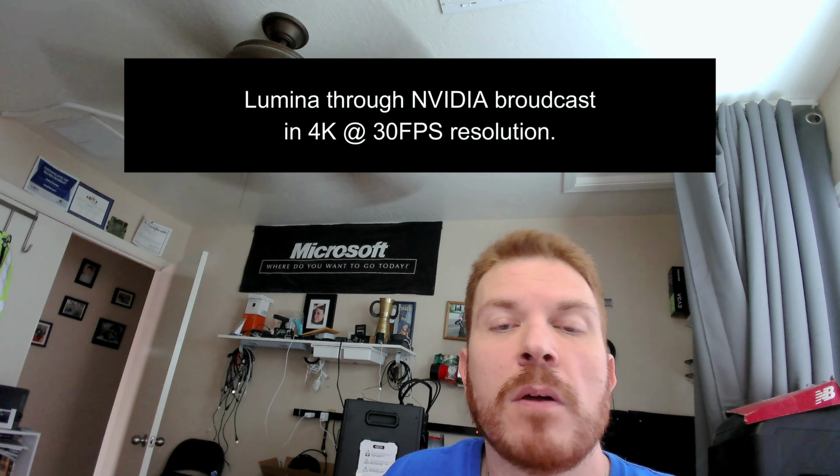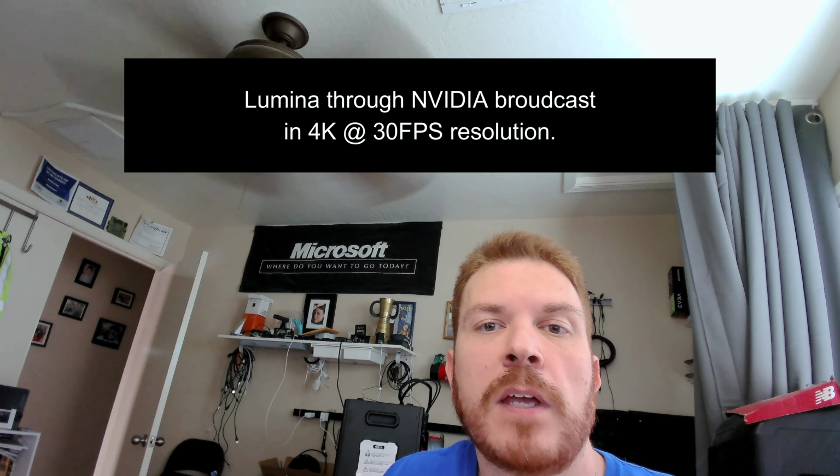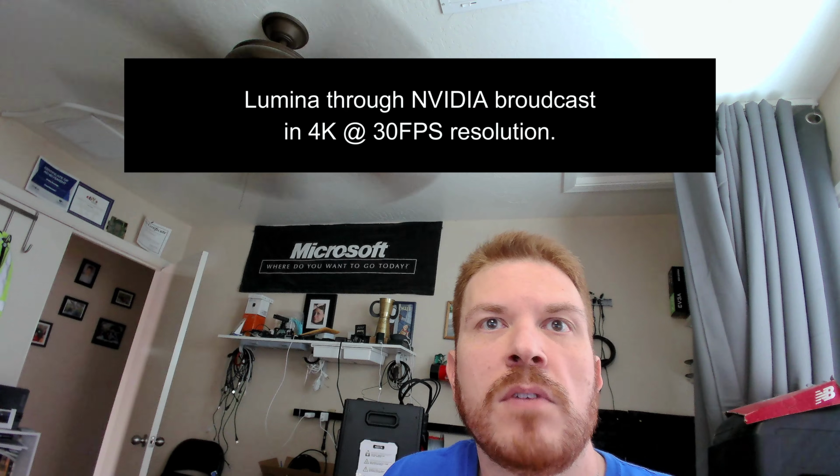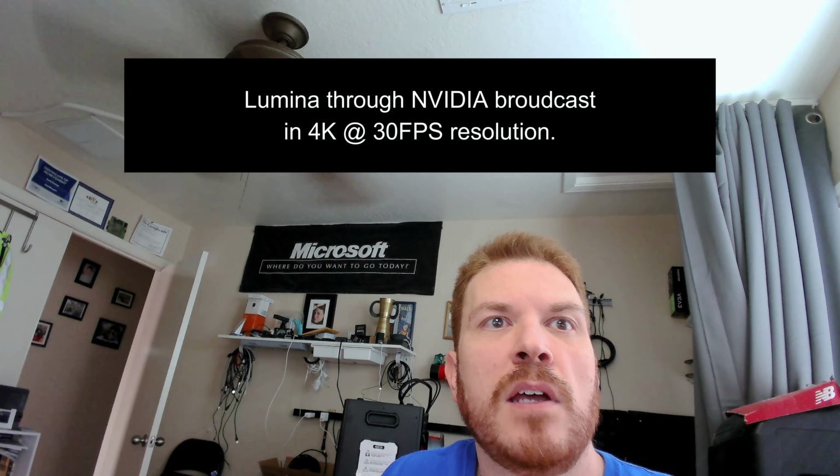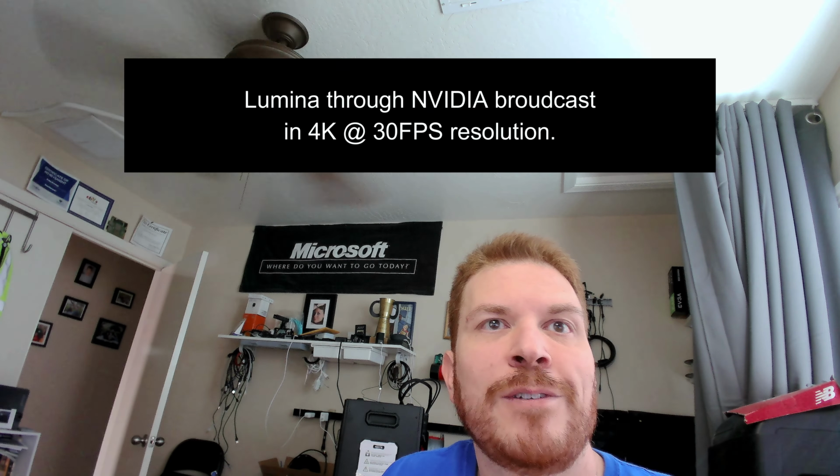Now I have an idea. I'm going to use NVIDIA Broadcast on this camera. Let's see how that looks. Alright, so now I'm recording in 4K using the NVIDIA Broadcast software, bringing in the Lumina camera raw feed at 3840 by 2160 at 30 frames per second.